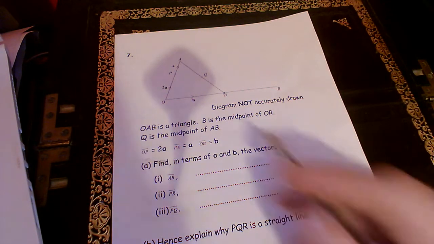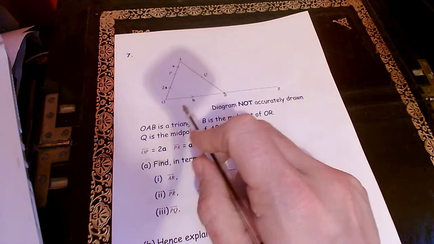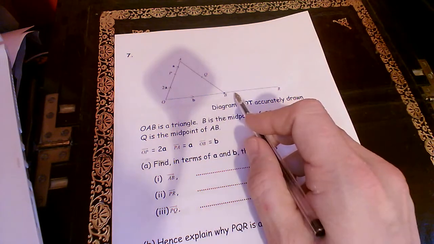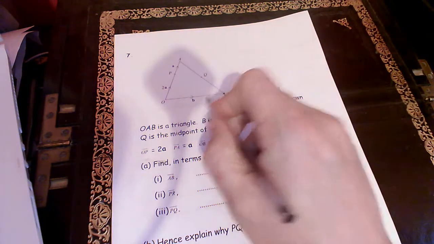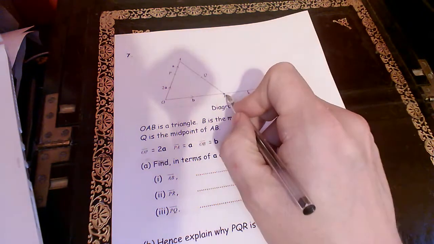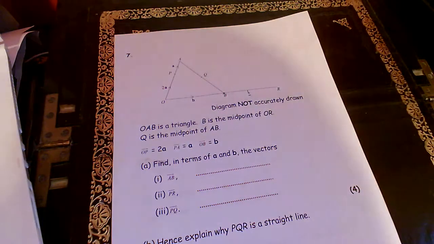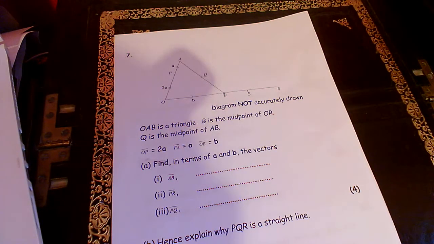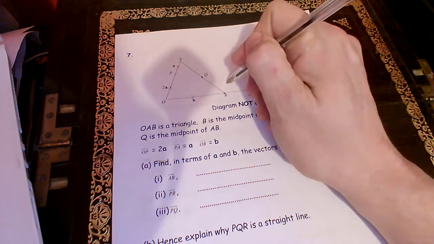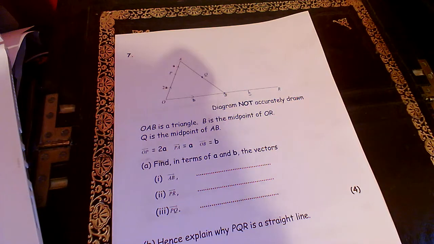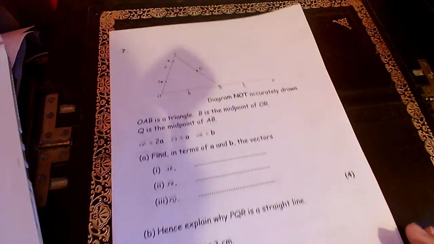Okay, let's look. O to B is B, so B to R must also be B. These have to be the same because this is the midpoint. Q is the midpoint of AB. We don't know these yet, but we'll be working those out later. So let's look at the first part.